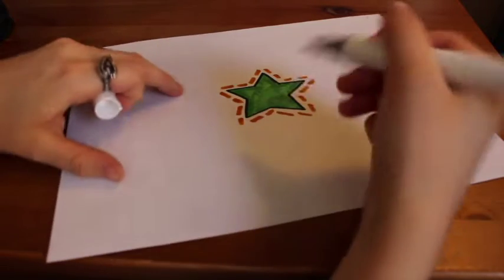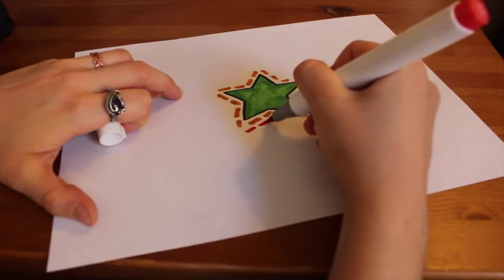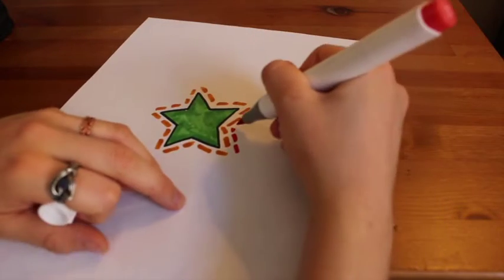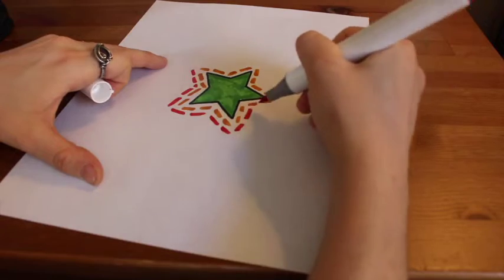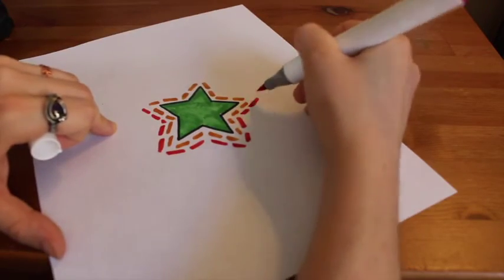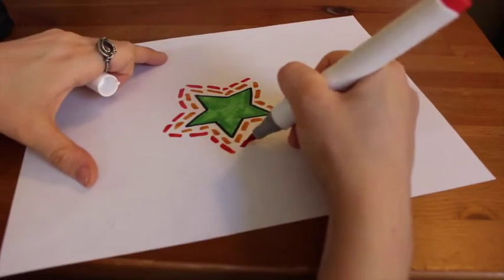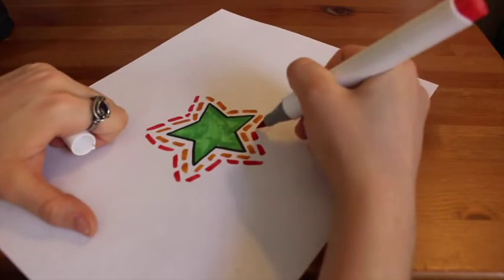Now if you have a triangle, you would do the same thing. Yours would look different than mine. Same thing if you have a heart or a circle. Just remember to follow the natural outline of your shape with your colors. Now, if you wanted to use rainbow colors, that is fine by me.